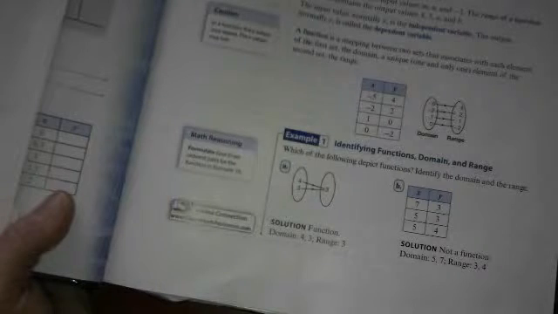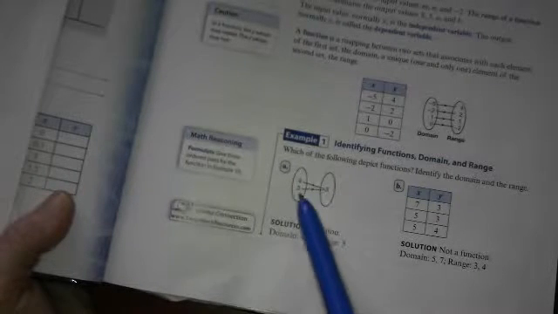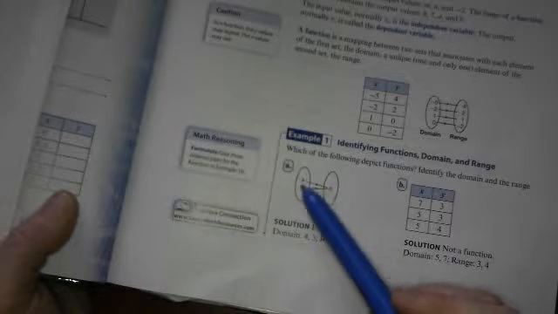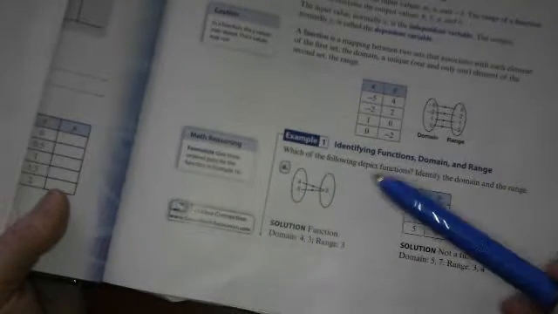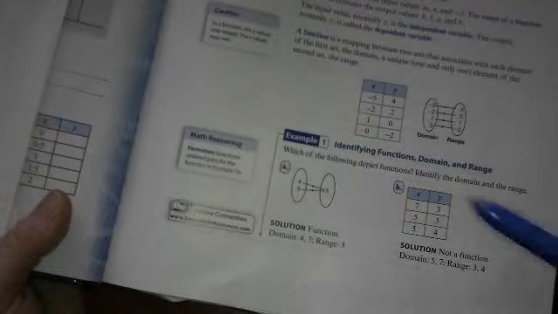output's on the right. Is it okay that when I push the 4 button, a 3 comes out? And when I push a 3 button, a 3 comes out? That's okay. Yes, it is okay. It's still a function. And the domain is 4 and 3, because the domain is always the input, the left-hand bubble, and the range is the second bubble.